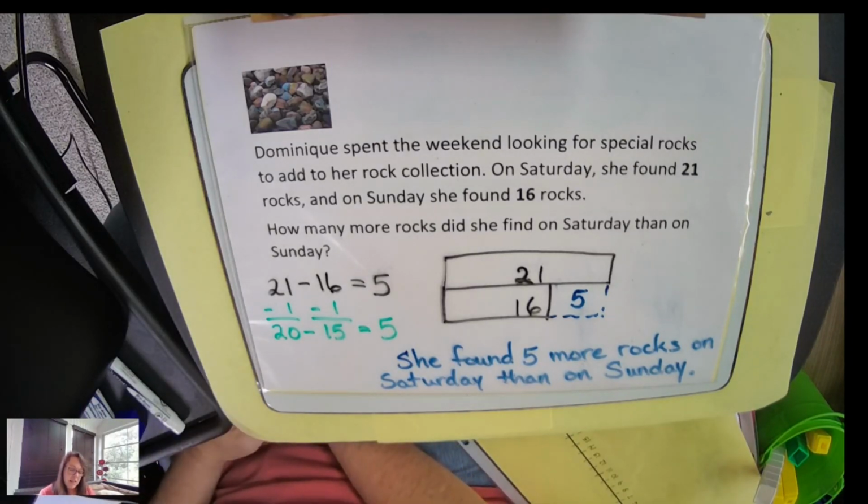Now, of these strategies that we've been using to subtract numbers, I want you to think of one of those strategies that makes the most sense to you.